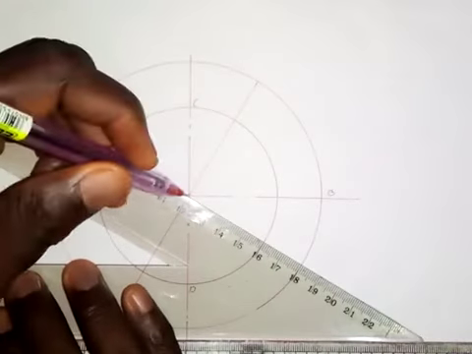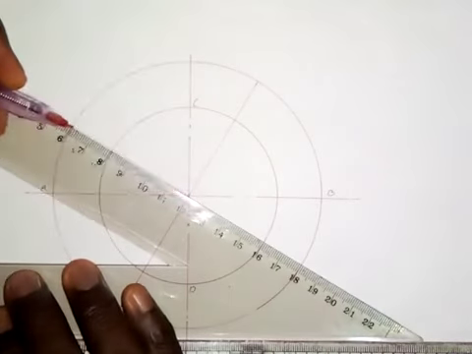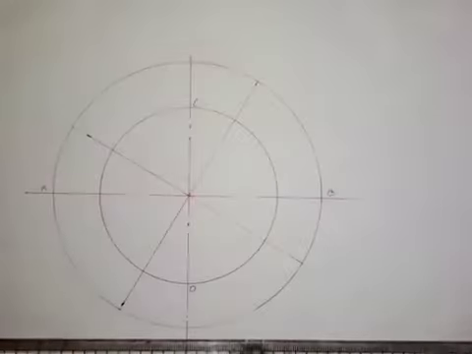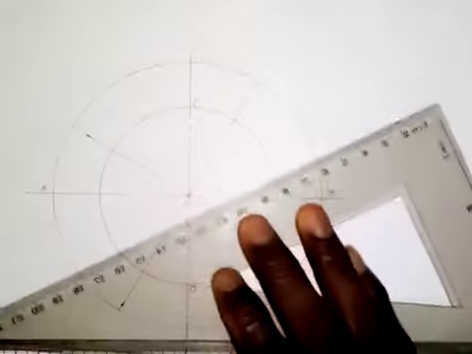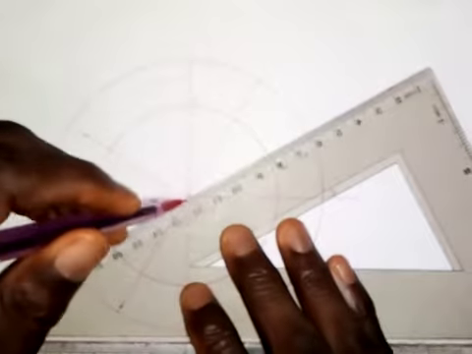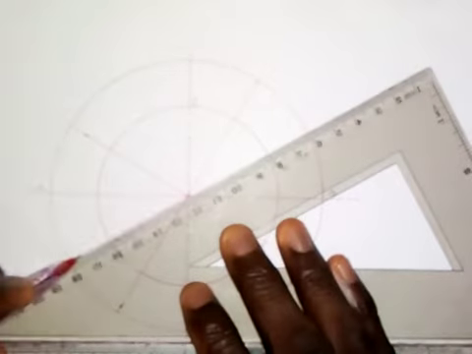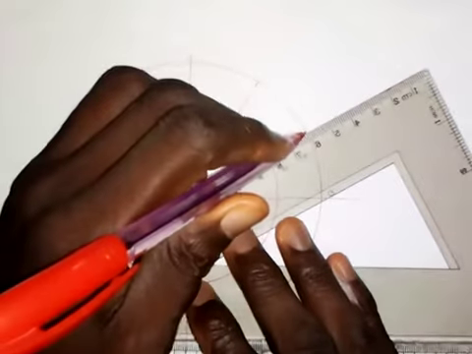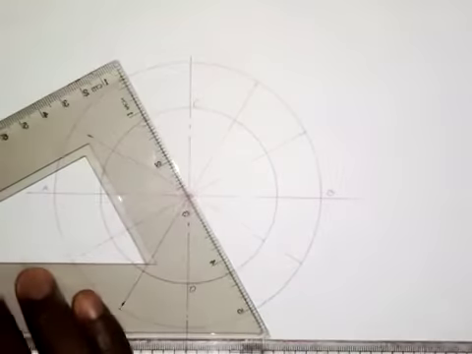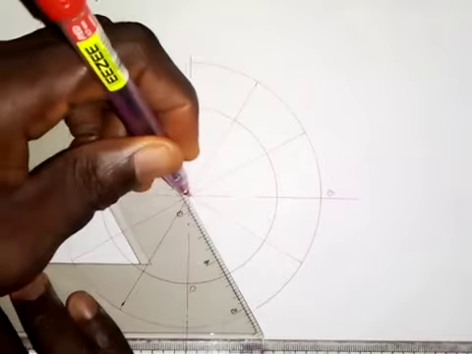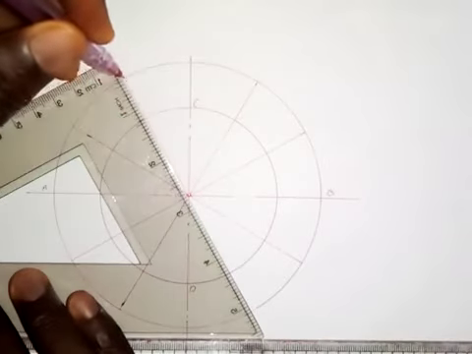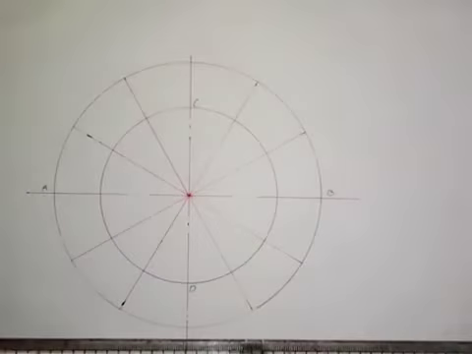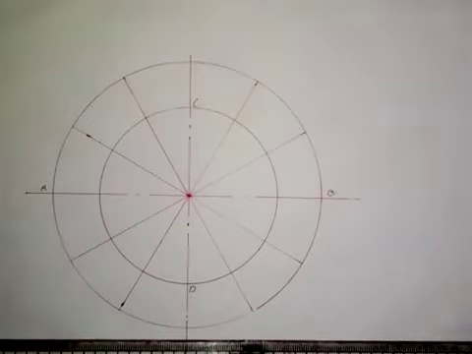You need to take your time to get it done well. All right, so I divided the circles into 12 equal parts.